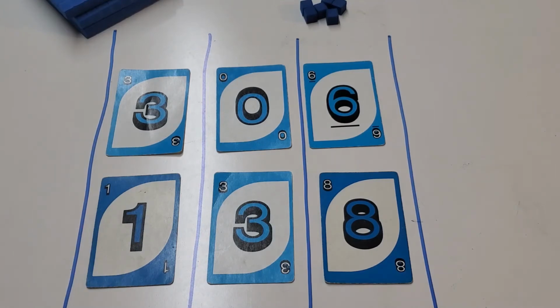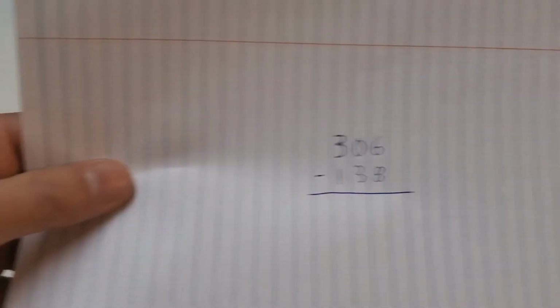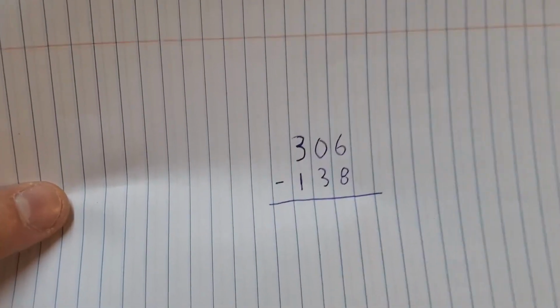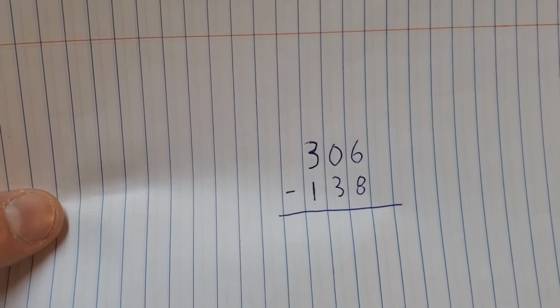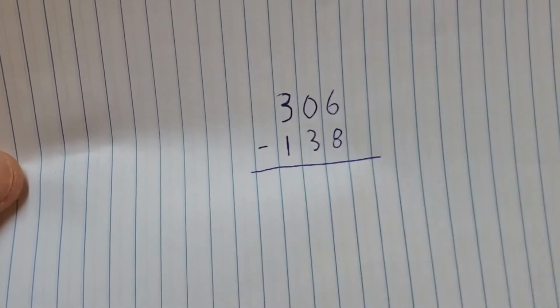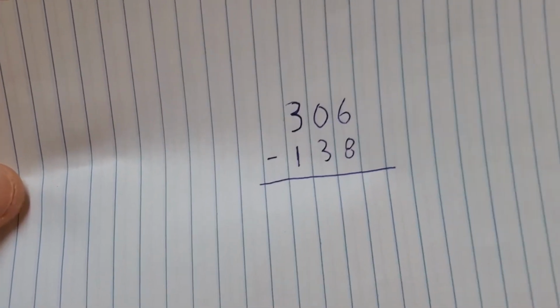Now, if you're using paper instead of dry erase, look at that. You don't even have to draw the columns. They're already on the paper for you. You just have to turn the paper and use them. I love this. This is my favorite strategy for using paper to do arithmetic. So please use it.